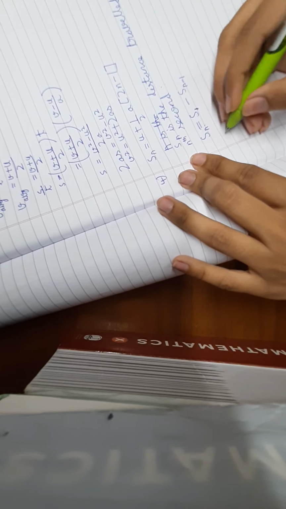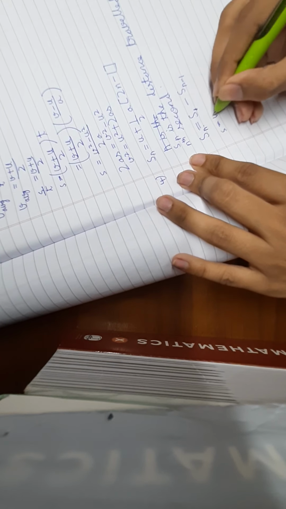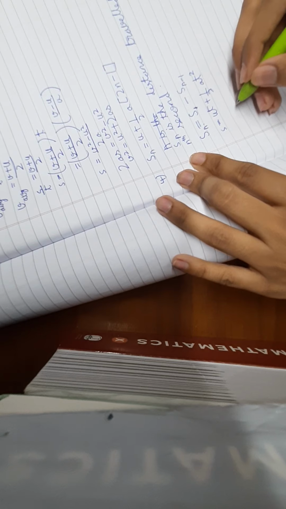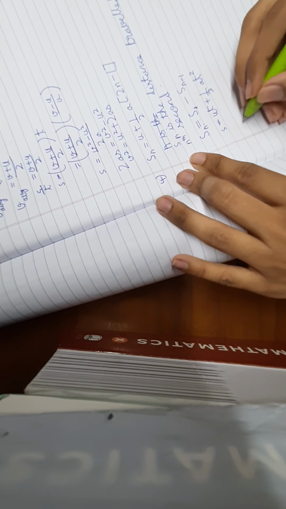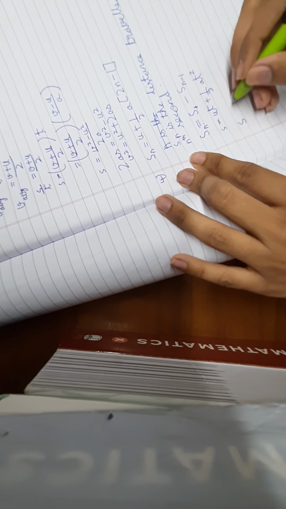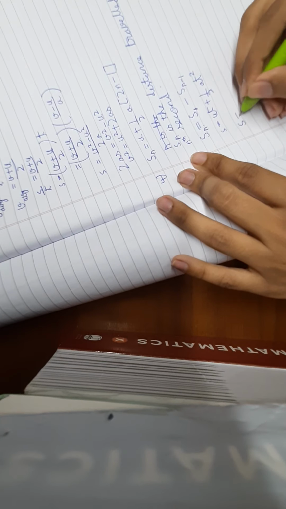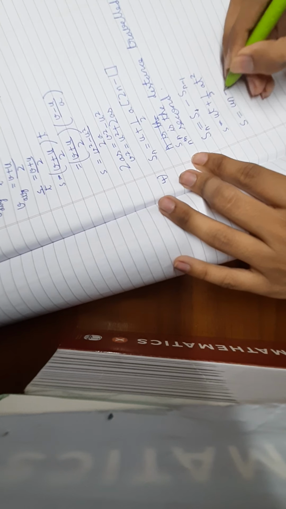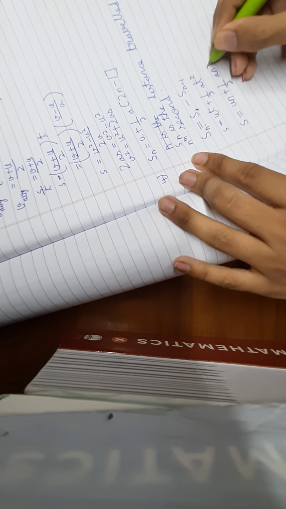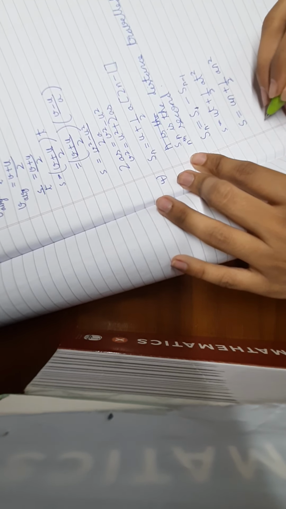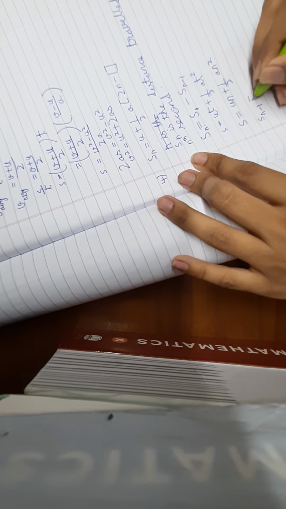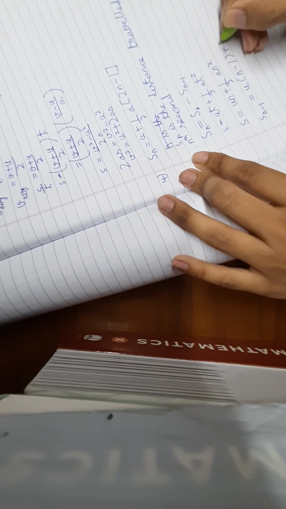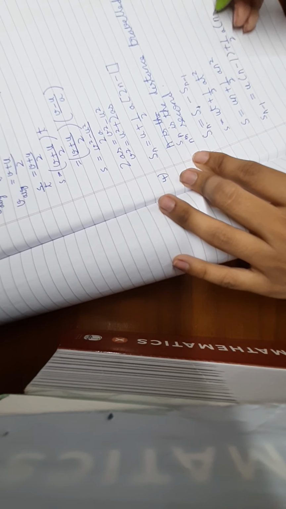Okay, so now we have the equation s is equal to ut plus half at square, and by this we can take it like this: s is equal to un plus half an square, and Sn minus 1 is equal to u into n minus 1 plus half a into n minus 1 whole square.